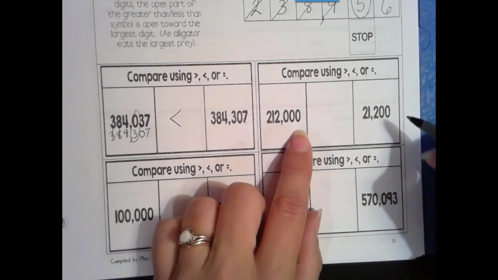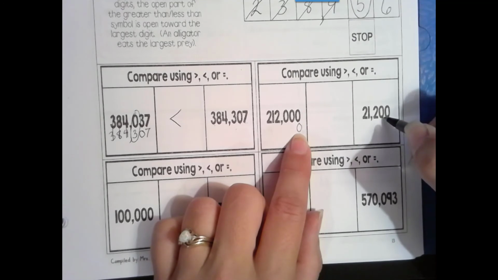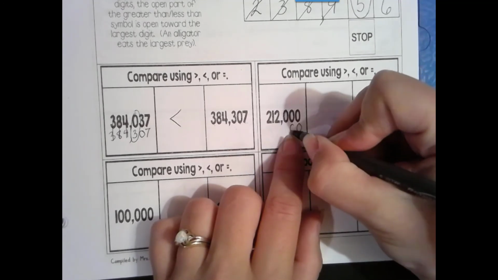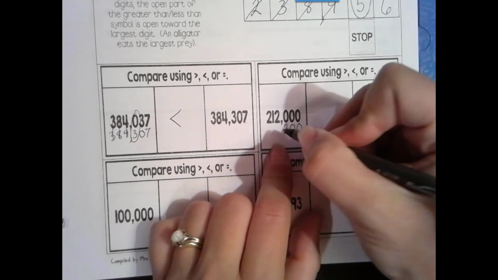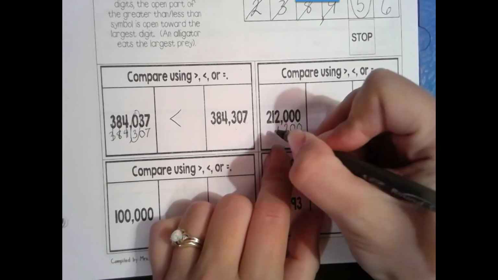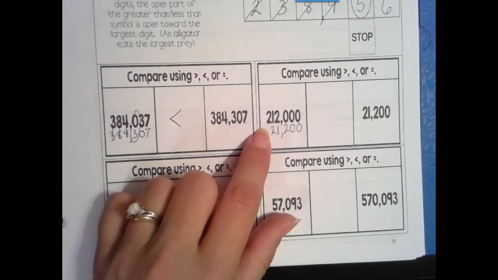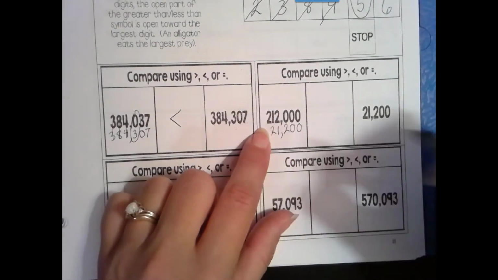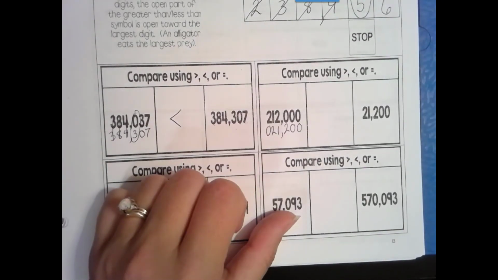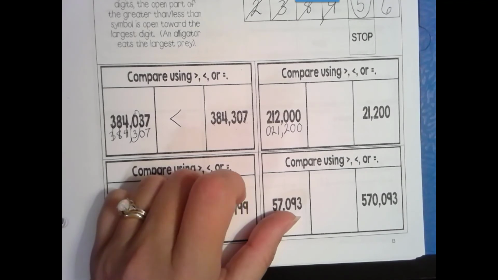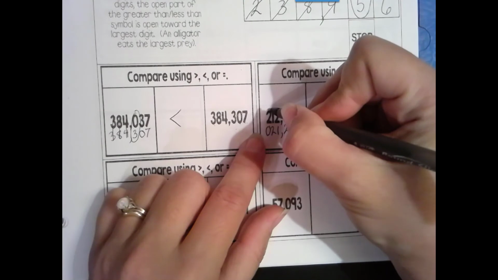Okay, on this one, we're going to line up starting from the ones place. Okay, tens, hundreds, thousands, 10,000s. Oh, this time we have a blank here. I'm going to go ahead and put a placeholder so that I have something lined up with each of them. Now starting from the largest place, oh, they are different.